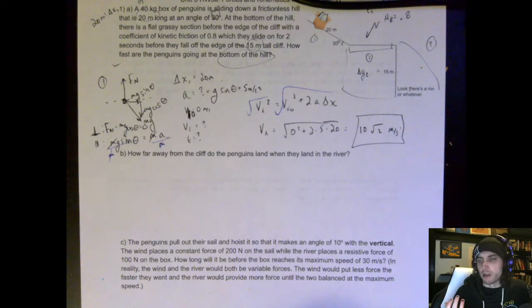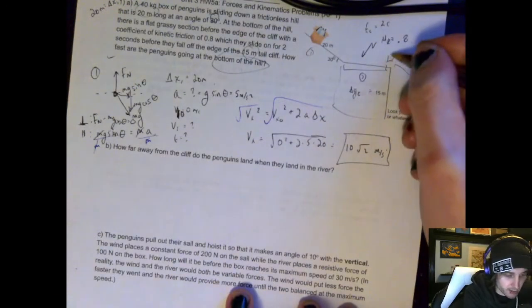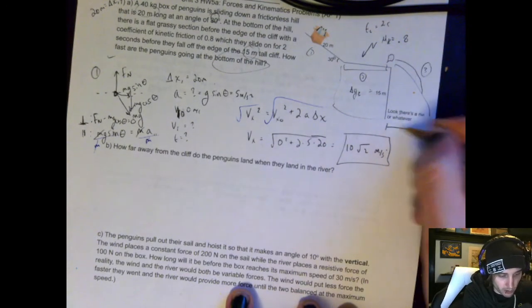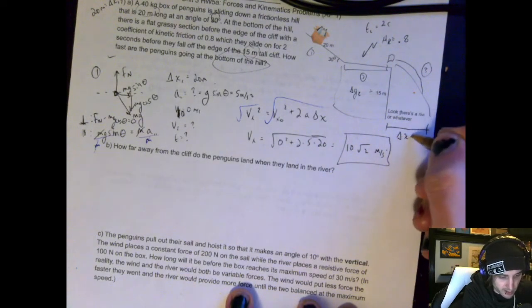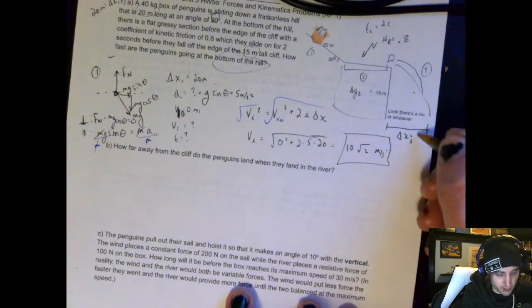Any preference between the two? Okay. We just figured out this speed at the bottom. Let's see what we can use that to figure out and how that might be related to how far along the penguins fall. In particular, they're going to be traveling sideways, and so what we're looking for is our sideways displacement for our third section.